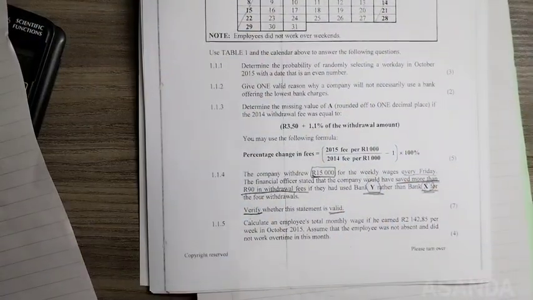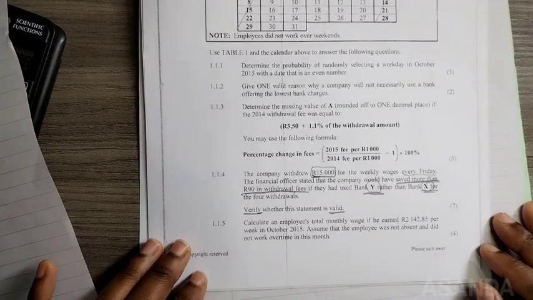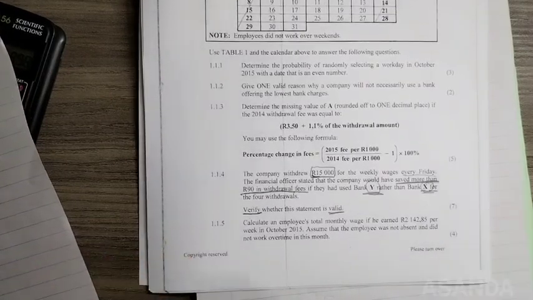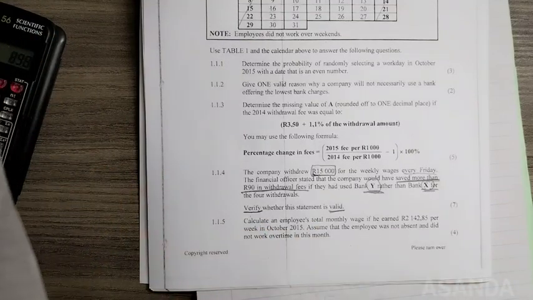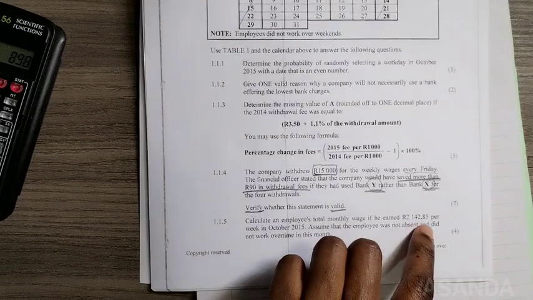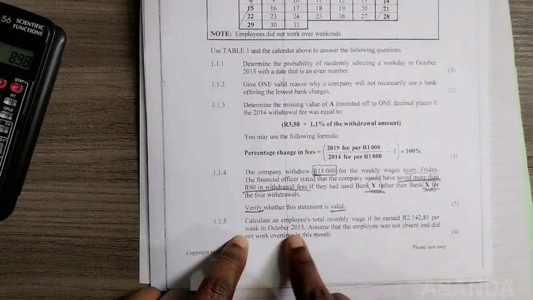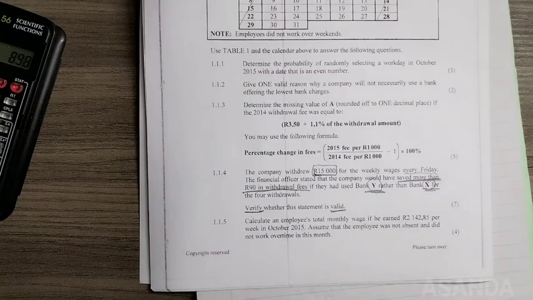Very nice question, 1.1.4. These are the questions you need to answer to get that 100%, the 99%. You need to answer these questions to the best of your ability. Okay, so 1.1.5 is 4 marks, okay? Calculate an employee's total monthly wage if he earned 2,142 rand and 85 cents per week in October. Assume that the employee was not absent and did not work overtime.